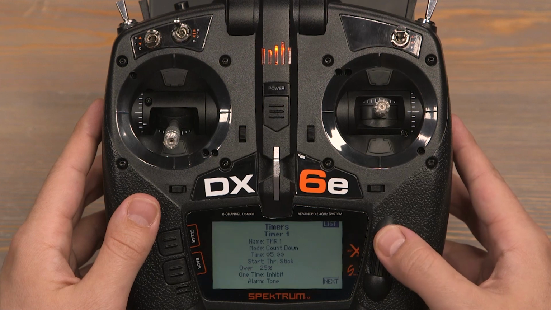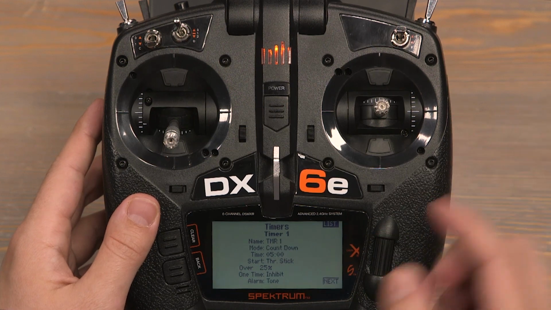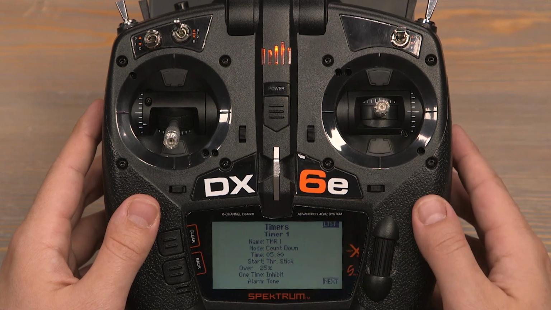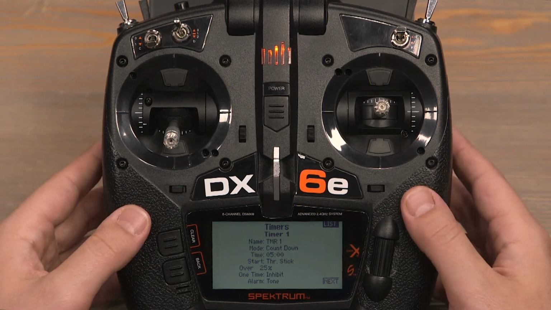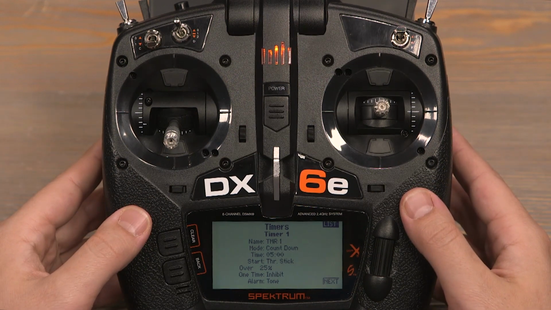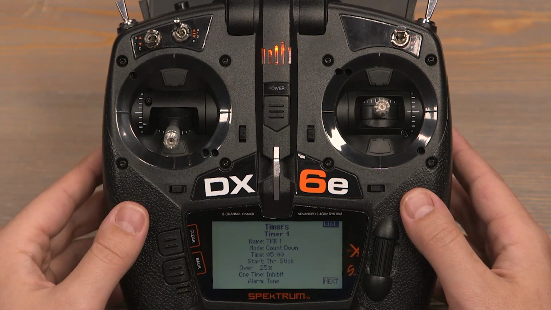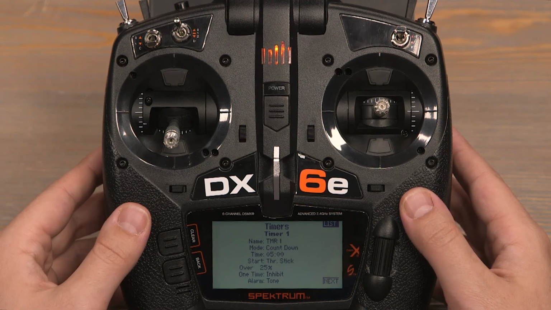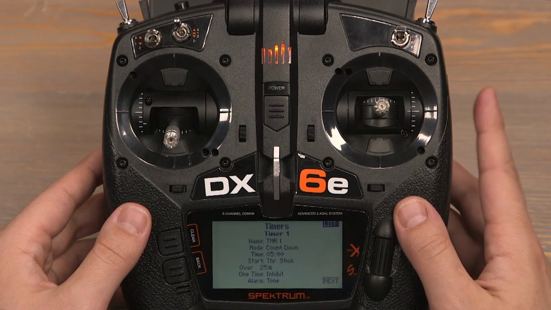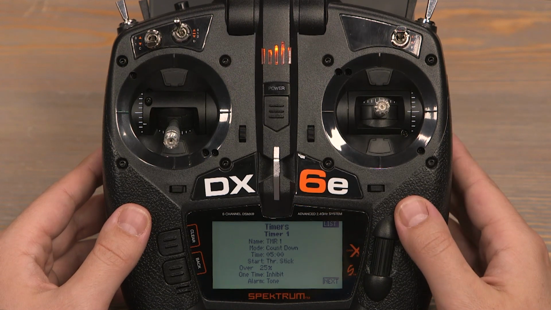We can see on this radio with a blank model, the timer is already set at 5 minutes, exactly where we want it for this aircraft. When the throttle stick is raised, the timer will begin to count down. After 5 minutes is up, the transmitter will let out an audible tone, letting you know it's time to land.